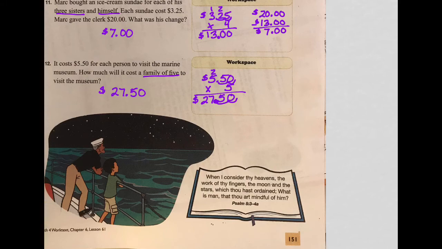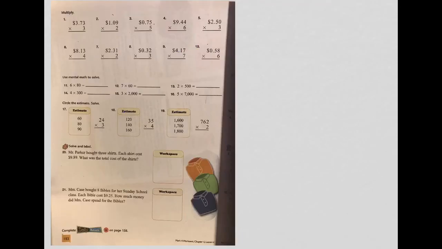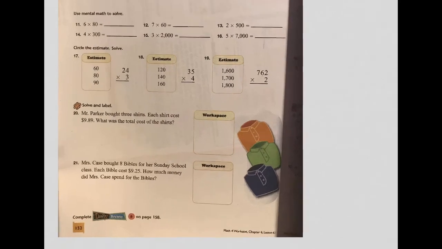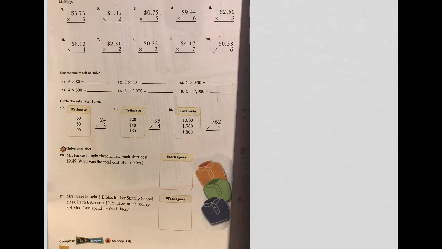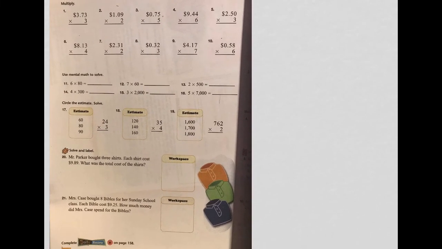It's really awesome. Okay, so let's take a look at the back of our page. Now, the back of your page is not going to look like mine. Mine is a photocopy, and it has this big old black space over here, and that's just because it was in a workbook and it didn't pick up the page. Okay, just make sure that you have page 152 on the back.